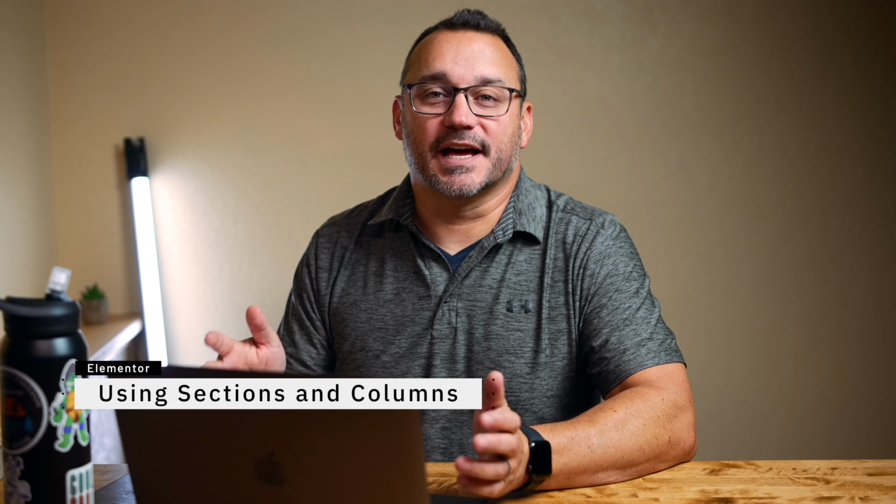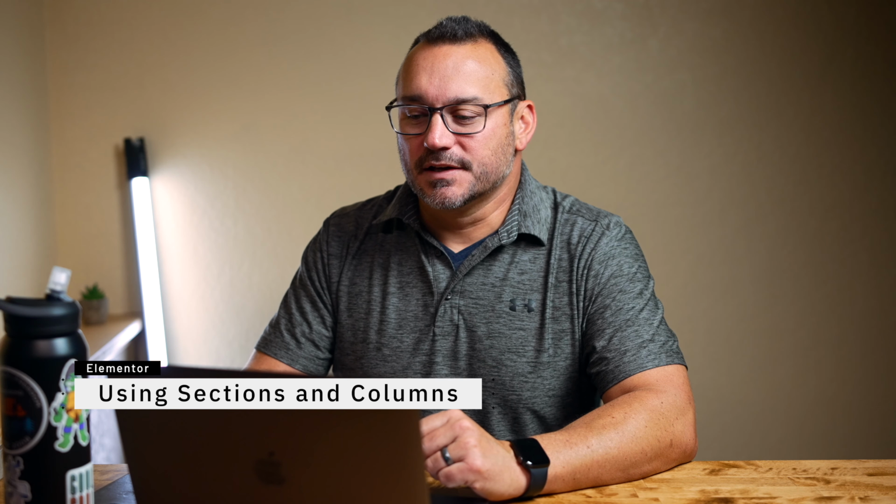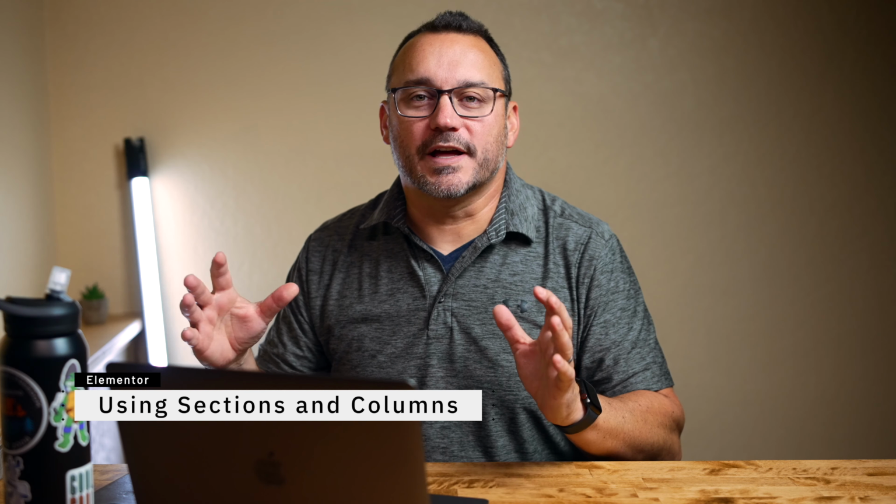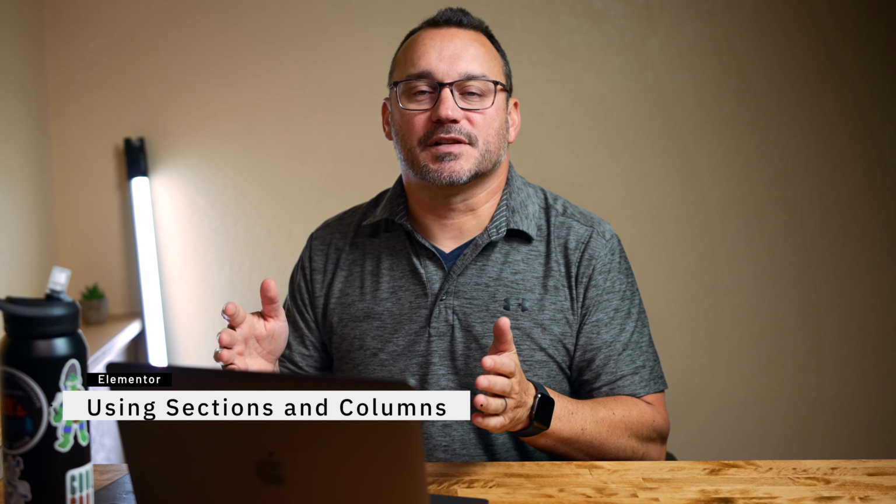Today we're going to take a look at sections and columns and quickly learn how to use them. So a section goes full width on the page and columns are what you work with in between. You can't use a section only, you have to have at least one column in a section, and you can break up into multiple columns and add elements into those columns.